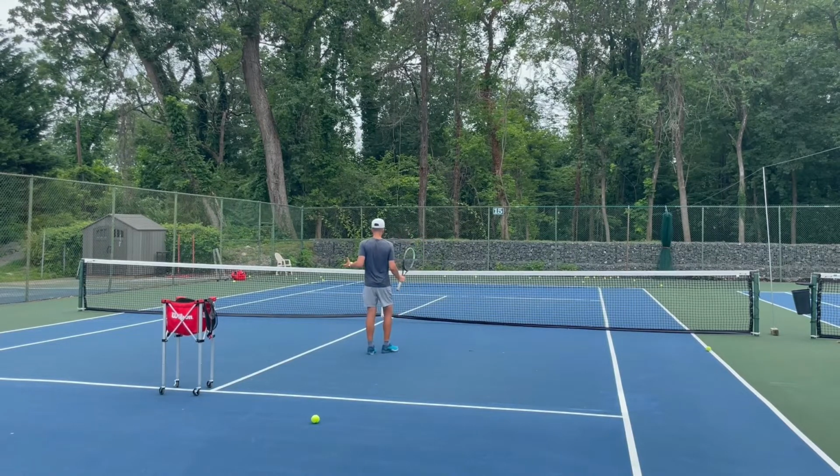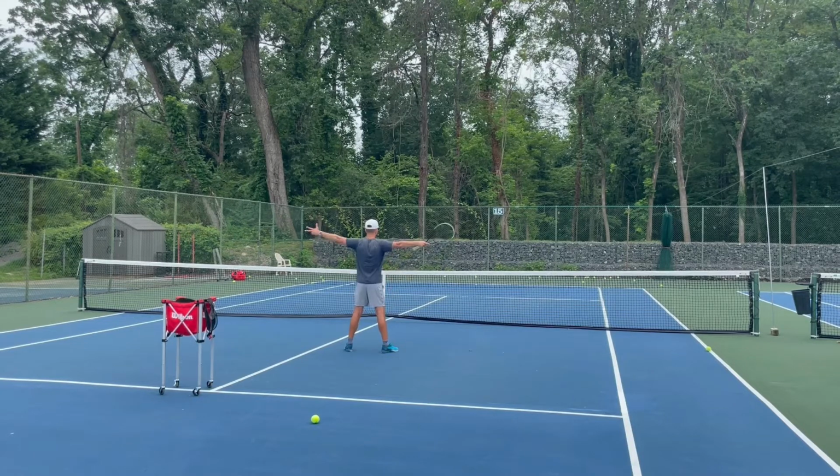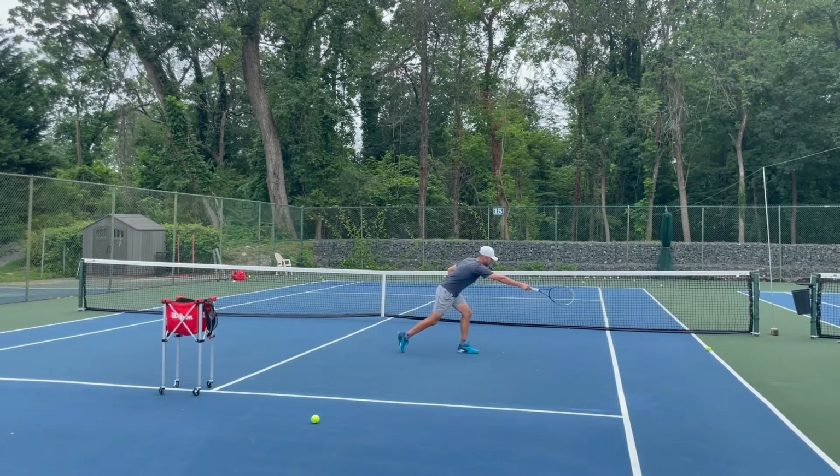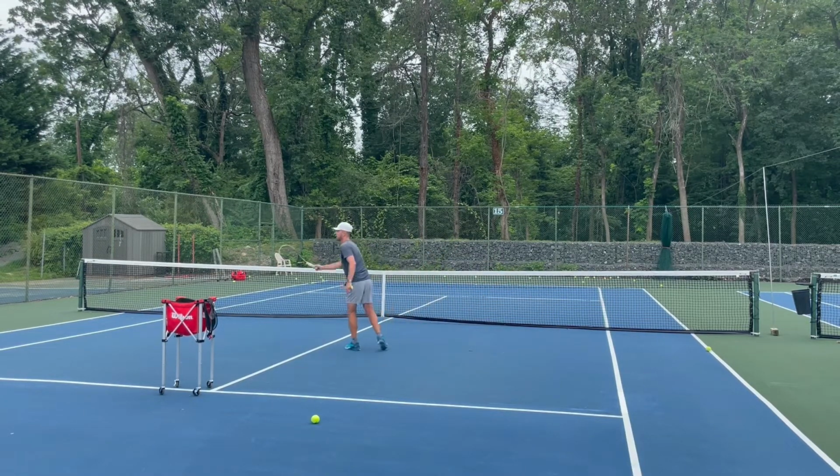So why isn't this a good idea? I'm in the middle, I hit the approach shot down the line, right? Look how much court I'm giving up. So the guy, or girl, is all the way over there. I have all this over here, I have to cover the line, and I have all the way over here. I'm giving up so much court position.